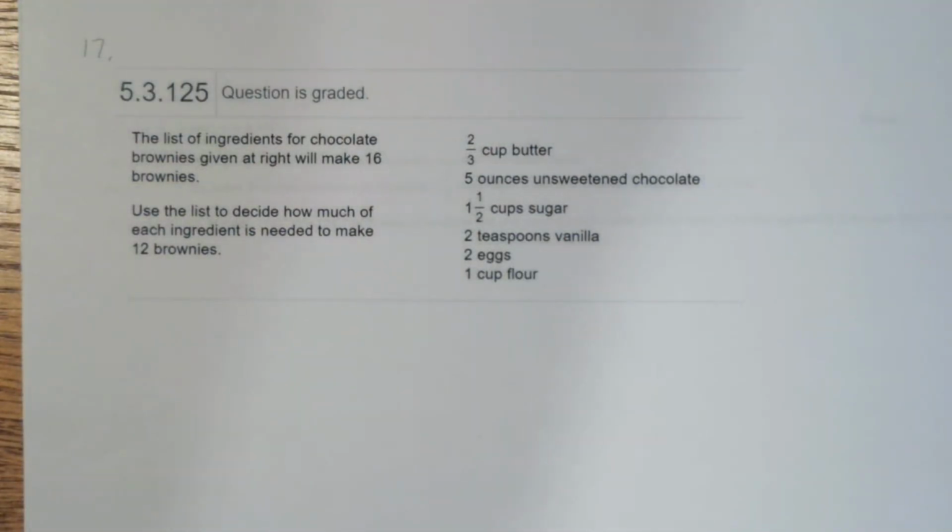In this video I'm going to be doing problem number 17 in homework section 5.3. It's problem 5.3.125. So it says here the list of ingredients for chocolate brownies given right will make 16 brownies. Use the list to decide how much of each ingredient is needed to make 12 brownies.